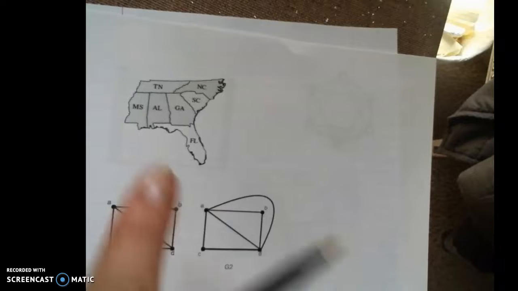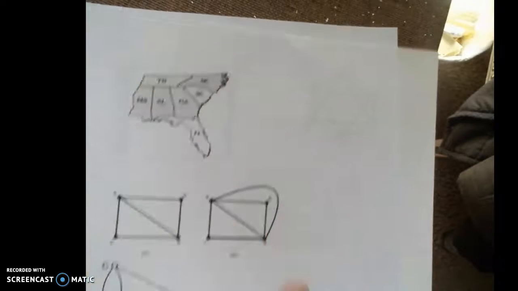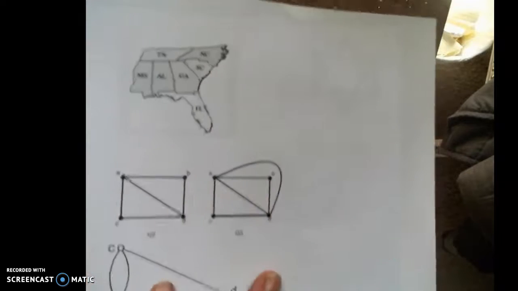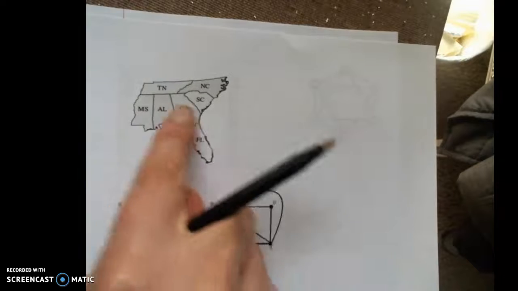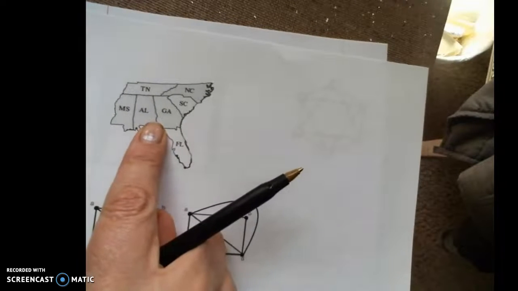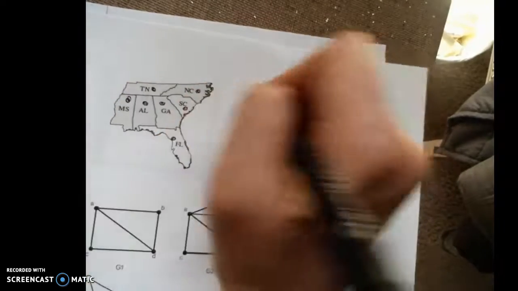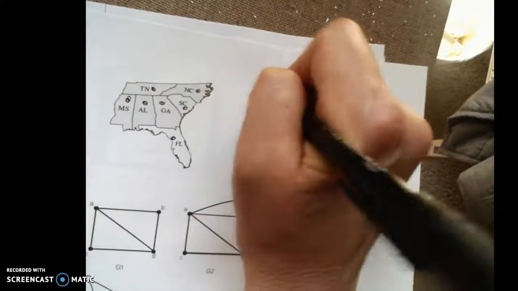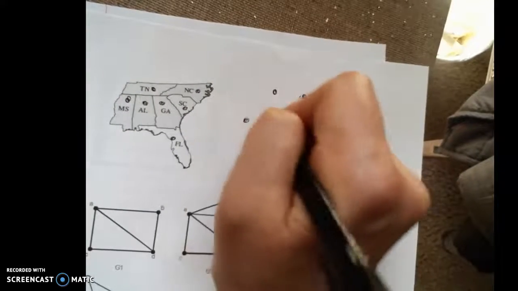Okay, so again, in real life, these represent things like, if you're like, well, when am I ever going to use this? Well, it goes with maps and things like that. So say I give you this map, and I want you to make a graph of it. Okay, so if you think about it, each state is going to be a vertex. Okay, and you don't have to draw them exactly like it is, but I'm going to.